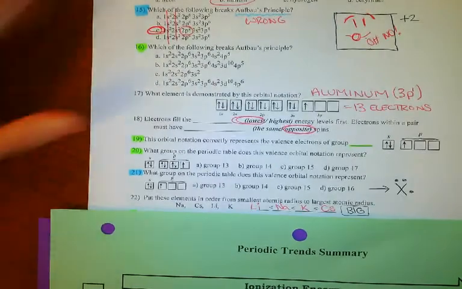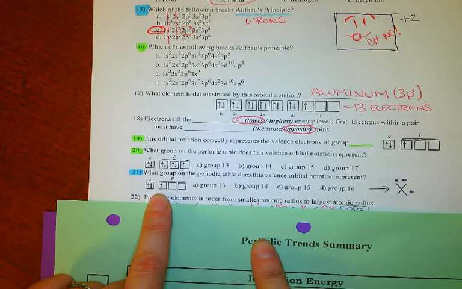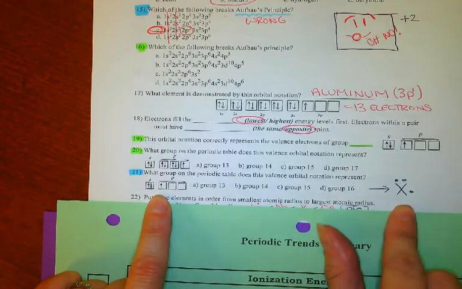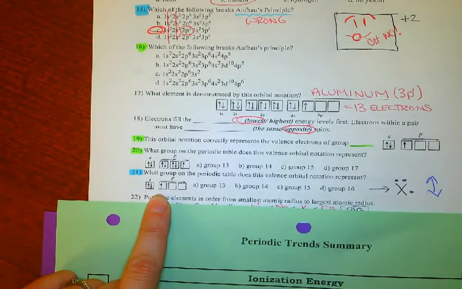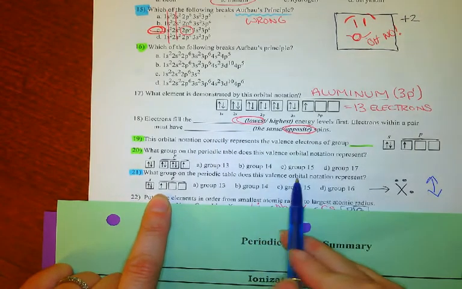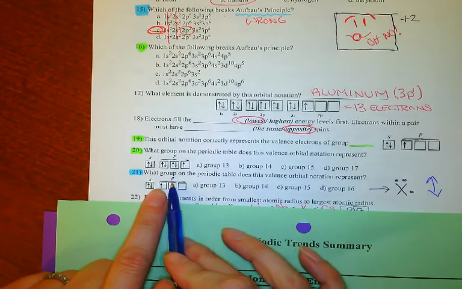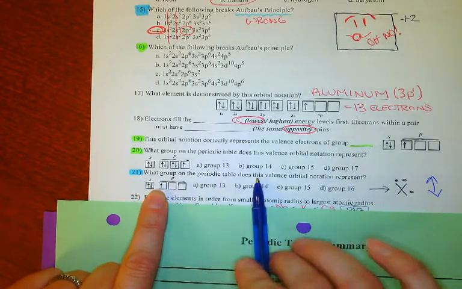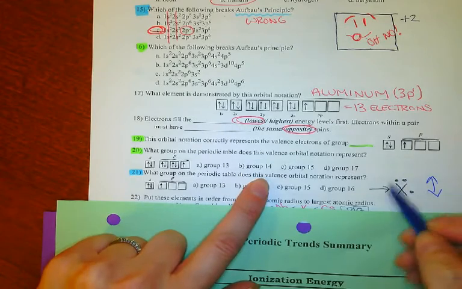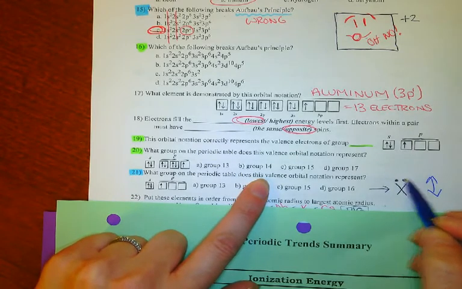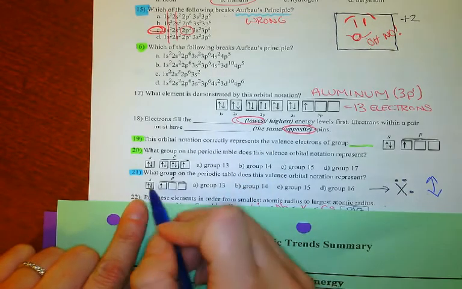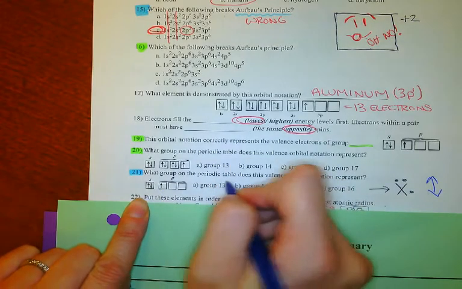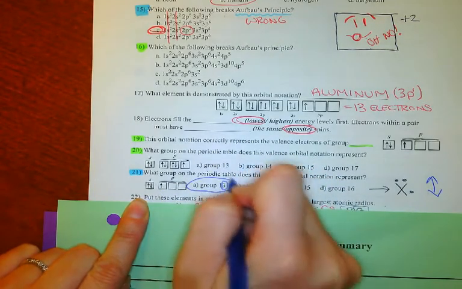You're going to do 19 and 20 on your own. For 21, this question is the same as this question from Unit 1. What group, remember groups are up and down, what group on the periodic table does this valence orbital notation represent? That's the same thing as saying, what group on this periodic table does this Lewis dot structure represent? Last unit we would have said 1, 2, 3 valence electrons, so it's group 13 or 3A. Now we're going to count 1, 2, 3 valence electrons, so it's group 13 or 3A.